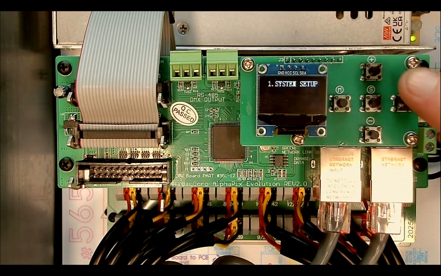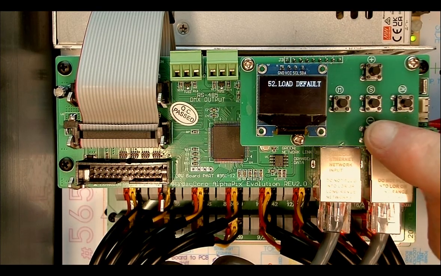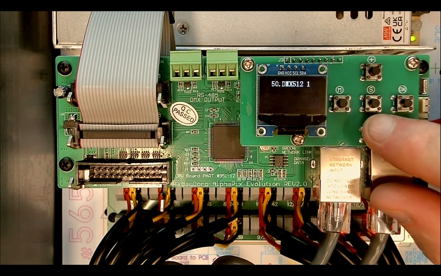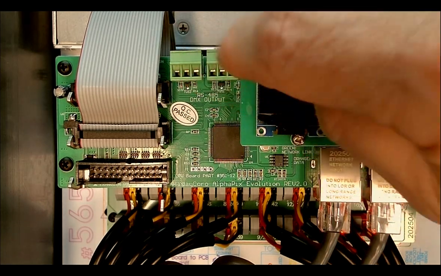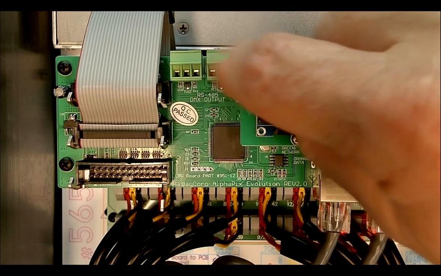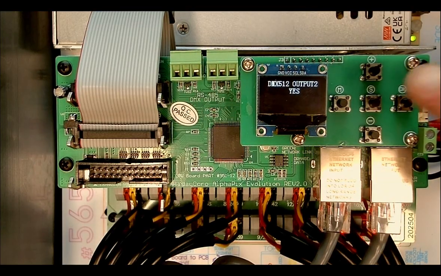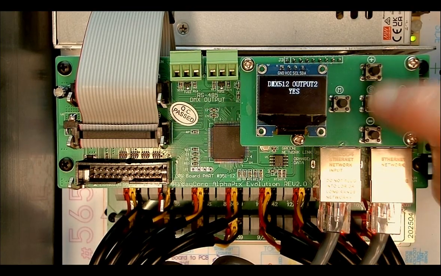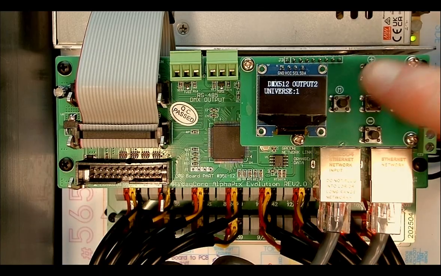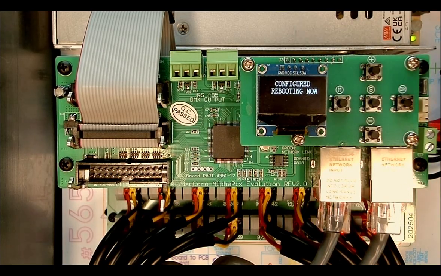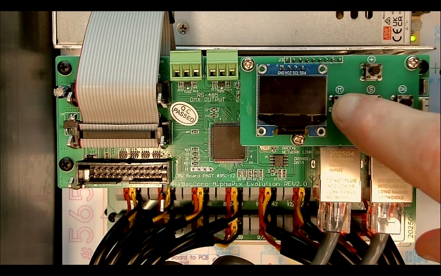All right, so let's go back in again, and again we're going to go backwards here. These are the two outputs right here, DMX1 and DMX2. So these are these two ports. We can go in here, enable them or disable them, and we can set the particular universe, and I can click OK. That will save the setting.